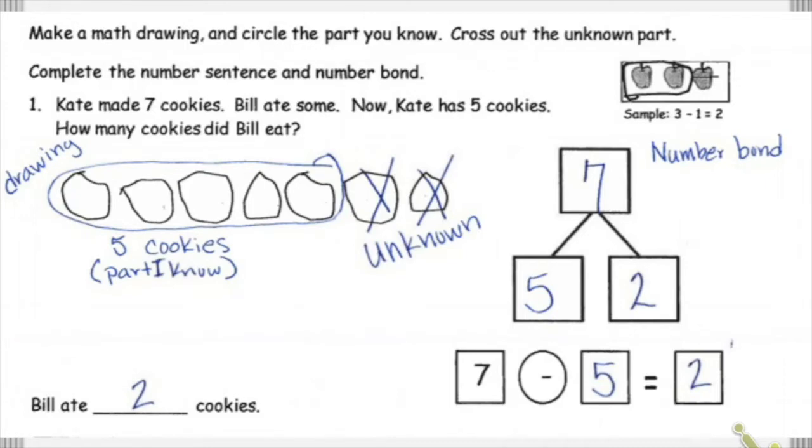Even though this is a review, it is still important that you remember the steps and your thinking behind these different word problems. So, this word problem says Kate made 7 cookies. Bill ate some. Now Kate has 5 cookies. How many cookies did Bill eat? So first you'd read the first sentence. Kate made 7 cookies. Well, that means you would draw 7 circles, which are already done for us. 1, 2, 3, 4, 5, 6, 7.